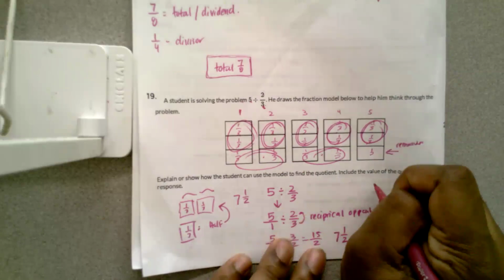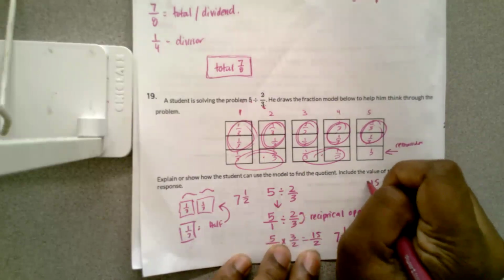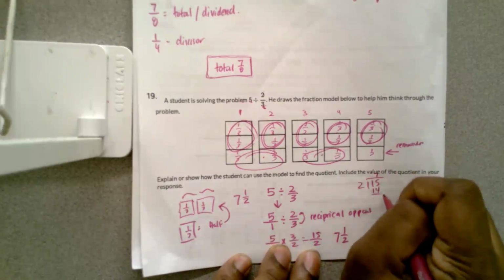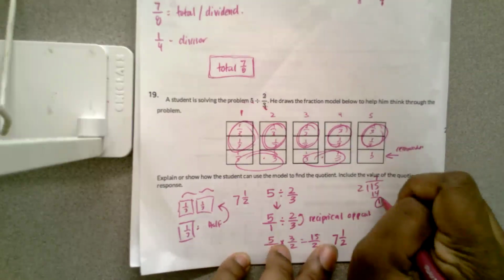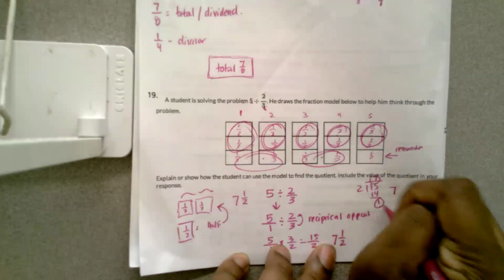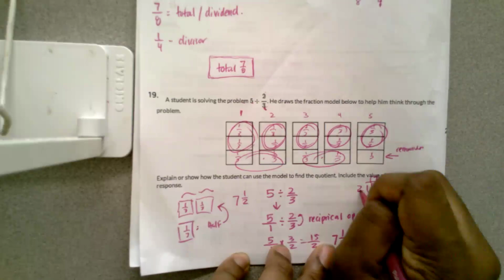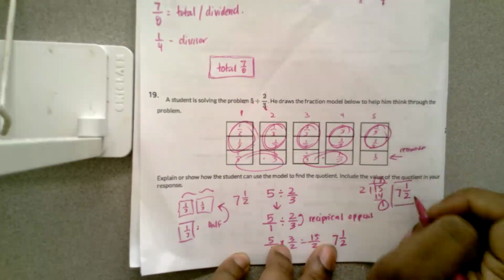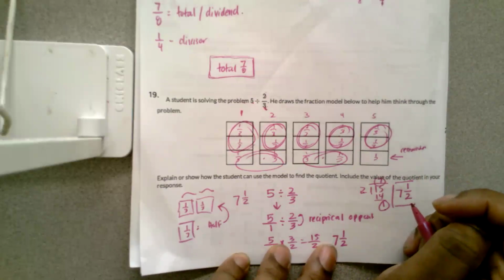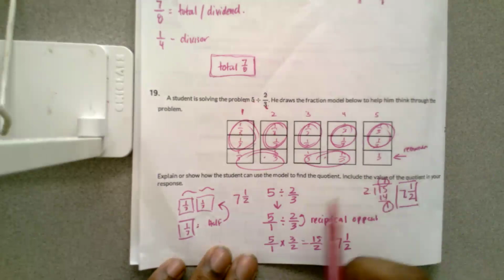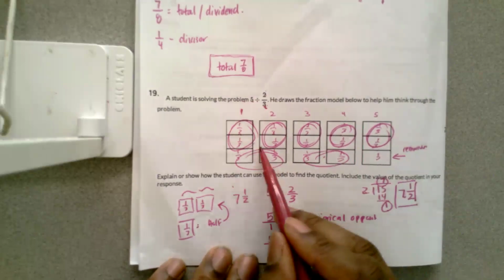Or you could just divide 15 divided by 2. 2 goes into 15 7 times. That's 14 with a 1. The quotient becomes a whole, the remainder becomes the numerator, and the divisor becomes the denominator. 7 and 1/2 is your answer. Do you see how I found 7 and 1/2 numerically, and I found 7 and 1/2 here?